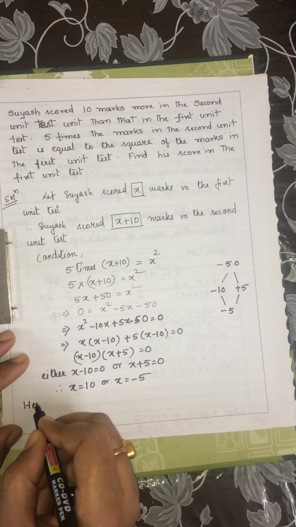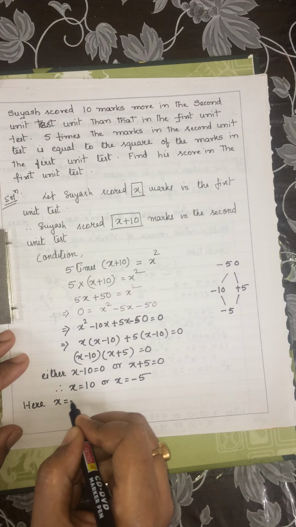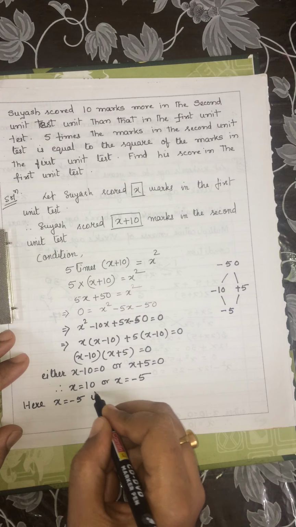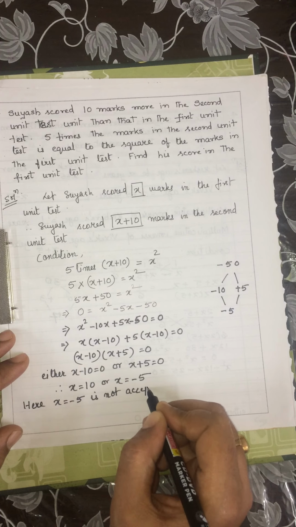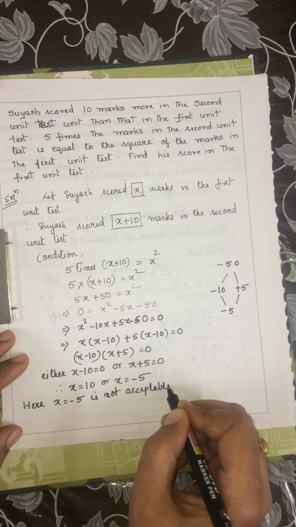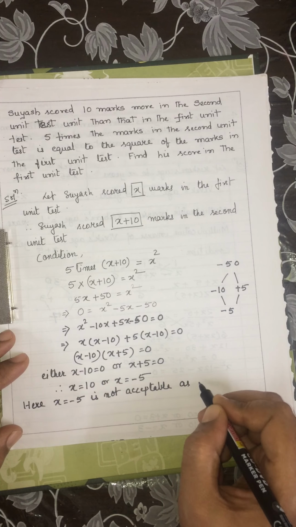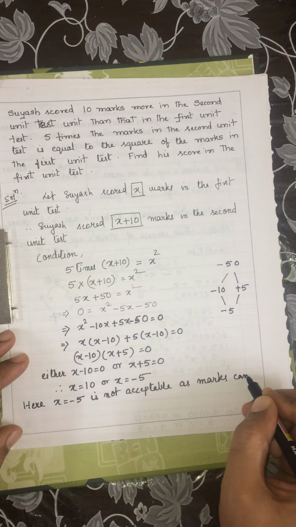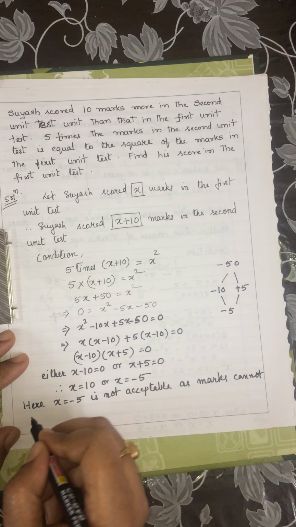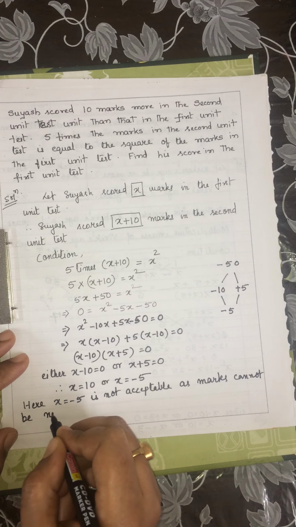Here x is equal to minus 5 is not acceptable, as marks cannot be negative.